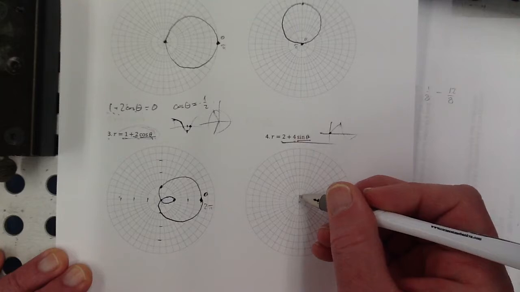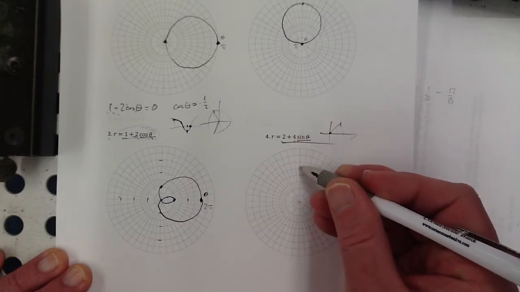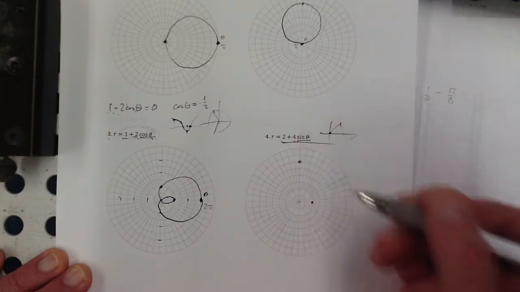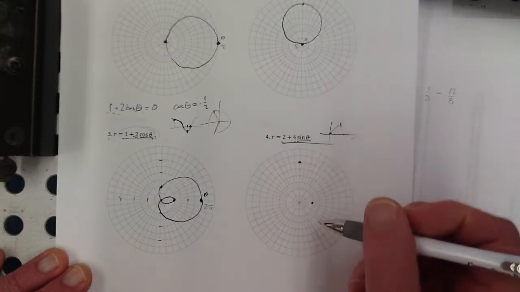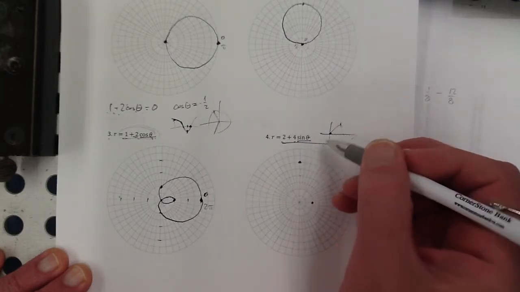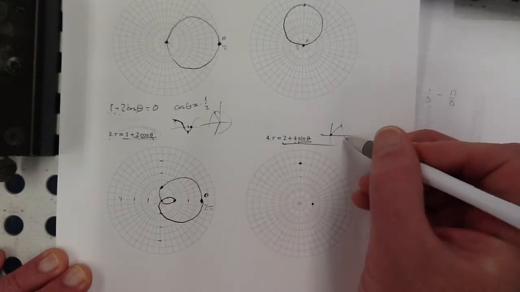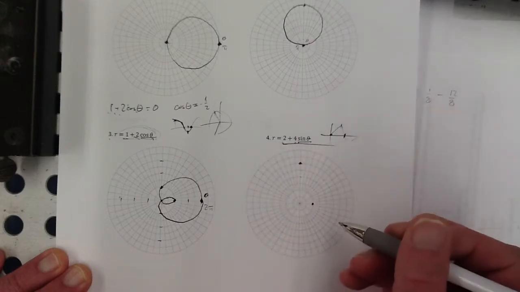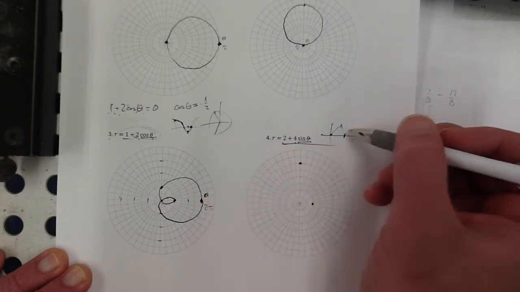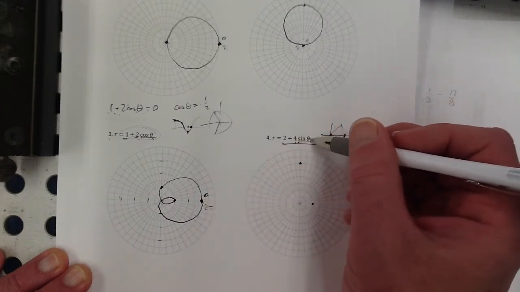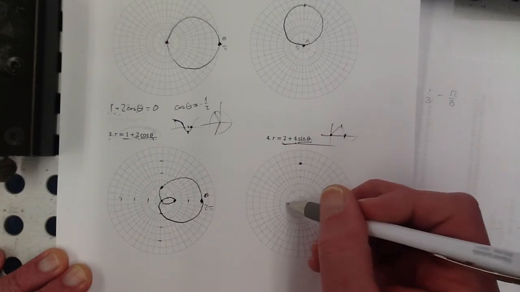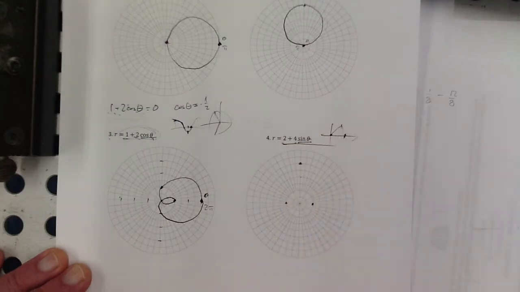Looking this way, 1, 2, 3, 4, 5, 6. And when I get to pi, I'm looking in the direction of pi, it's back to 0 again, so I'm back to 2 again.